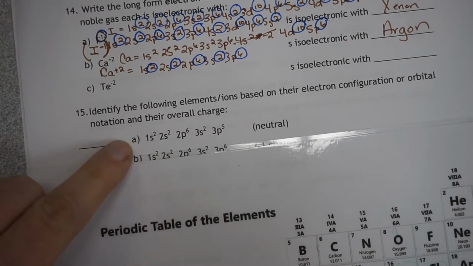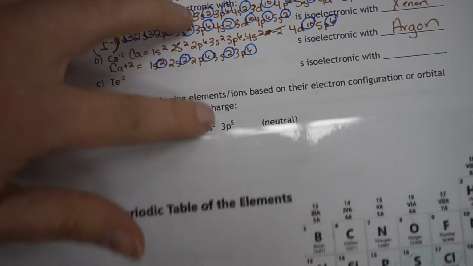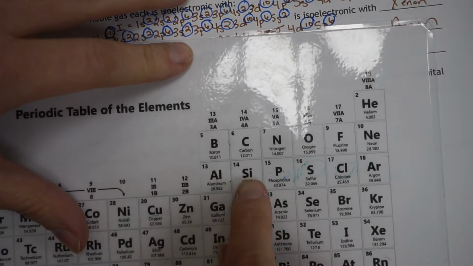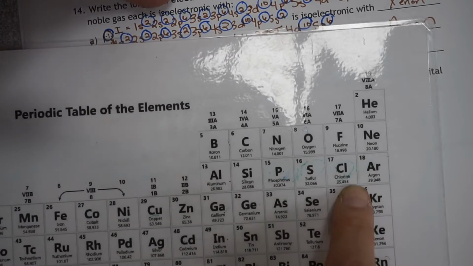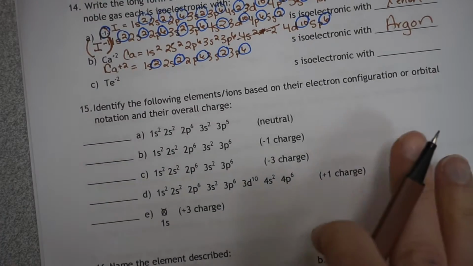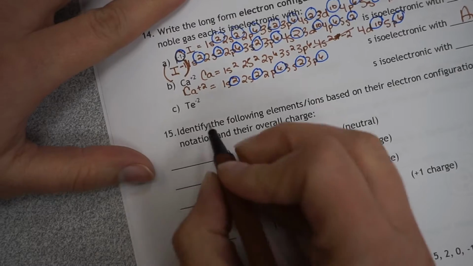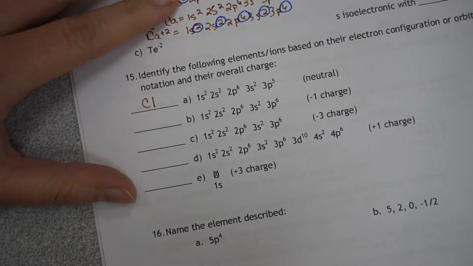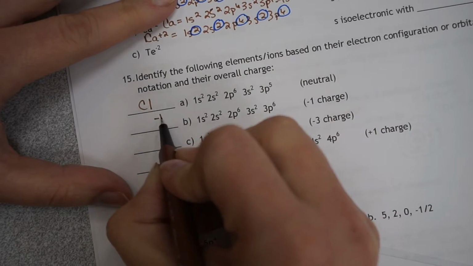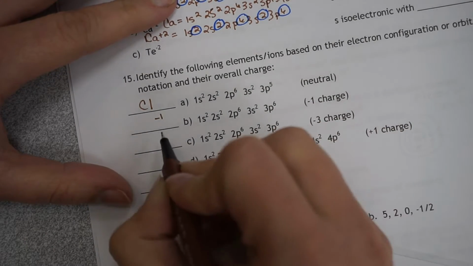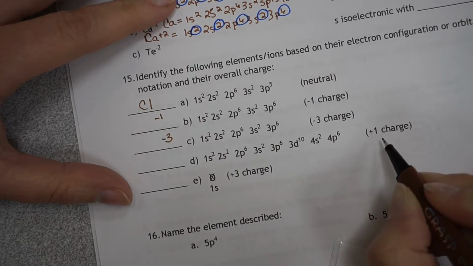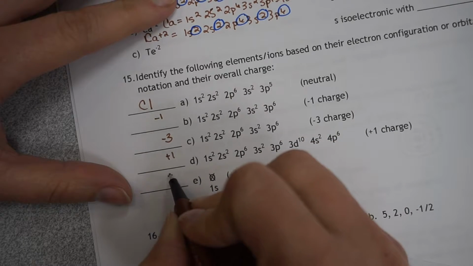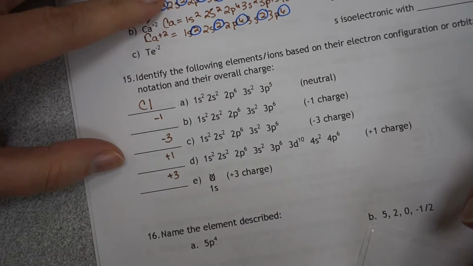This one's going to be easy. It is neutral. So we just look here, 3p5. Let's find 3p5. That's 2p6, 3p1, 2, 3, 4, 5. And the answer is chlorine. So make sure you write Cl, but no charge, okay? There's no charge. So whatever this one is, it's going to have a -1 charge. Whatever this one is, it's going to have a -3 charge. Whatever this one is, it's going to have a +1 charge. Whatever this one is, it's going to have, you guessed it, a +3 charge, okay?